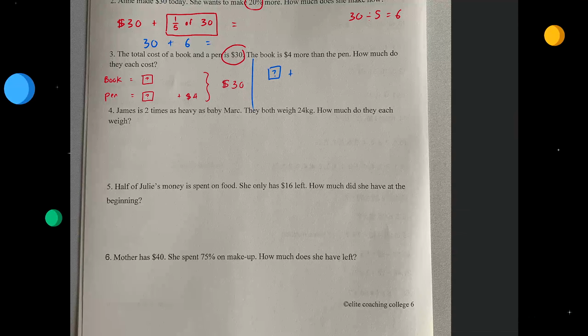Let's pretend the question mark was 4. Then James will be 2 lots of 4. James will be 4 plus 4, he'll be 8. So that means James is double as heavy as Mark.